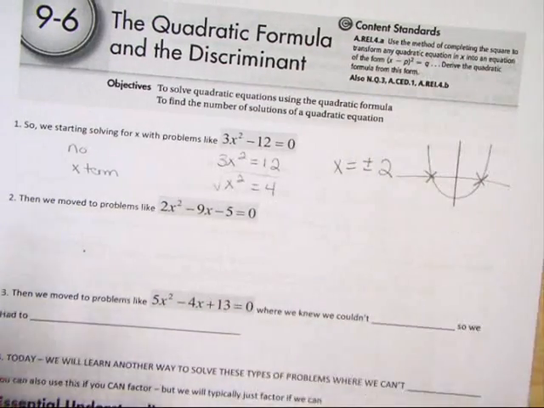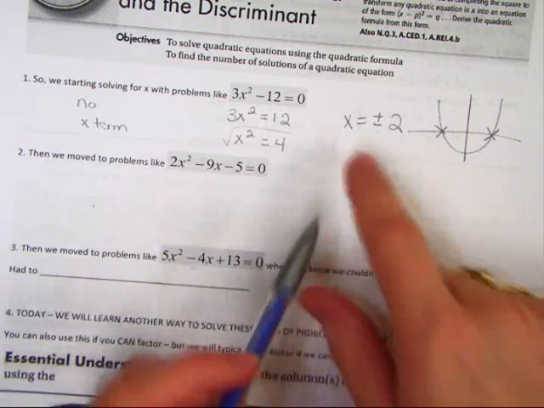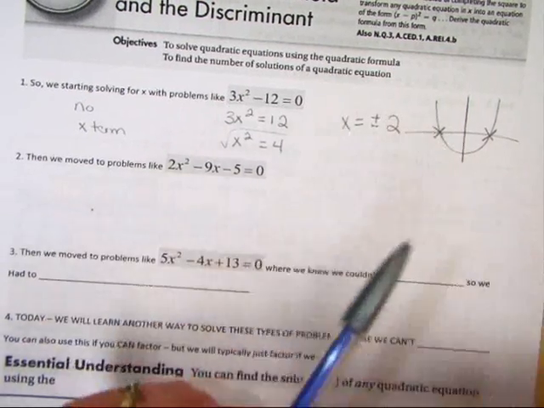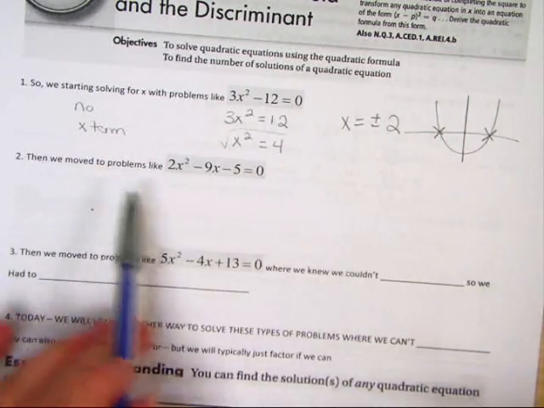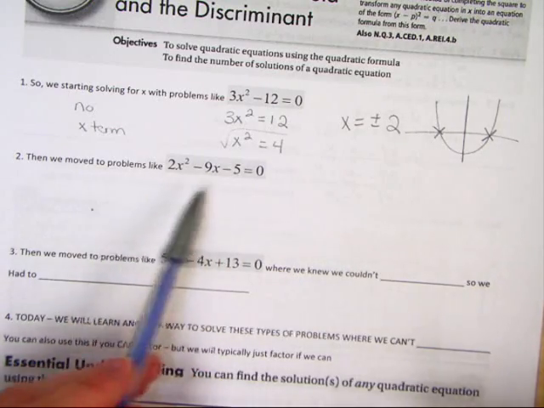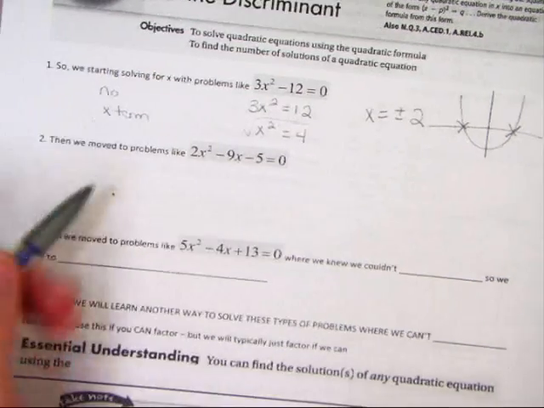And that's what your problem might look like. It might look upside down, but the main idea is that your x would cross at 2 and negative 2. Then you moved on to problems like this. Problems that you were able to factor, they did have an x term.